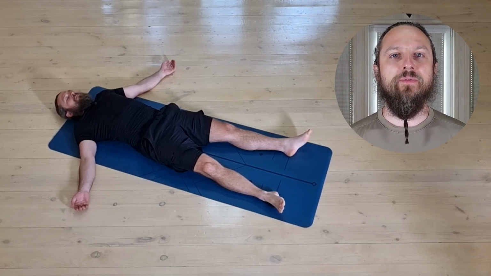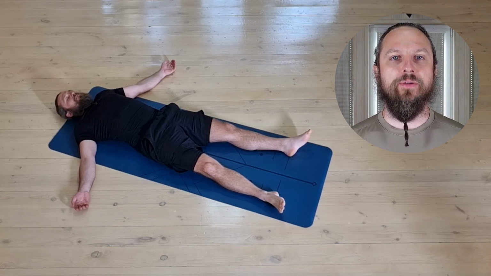Perform this complex daily and get rid of problems with the piriformis muscle, pinched sciatic nerve, and lower back pain.